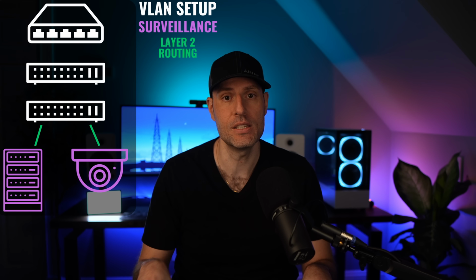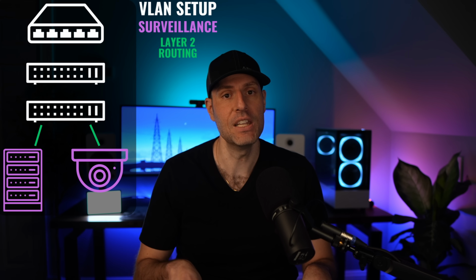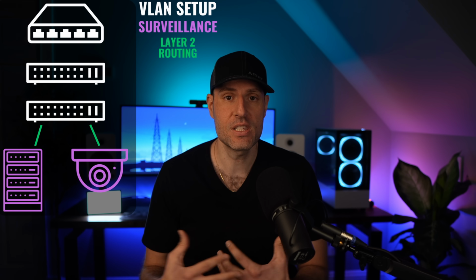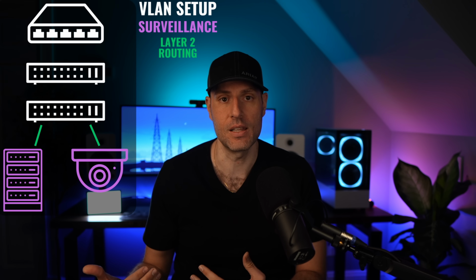Now, there are 2 ways to do it, and that's one of the ways. The second way is to add that NVR directly to the surveillance VLAN. And if you were to do that, what we're talking about now is layer 2 routing. So this is really a layer 2 versus a layer 3 debate. But layer 2 is ultimately saying if 2 devices are connected to the same switch, as an example, we don't have to go to the firewall level. We're just passing the traffic back and forth.